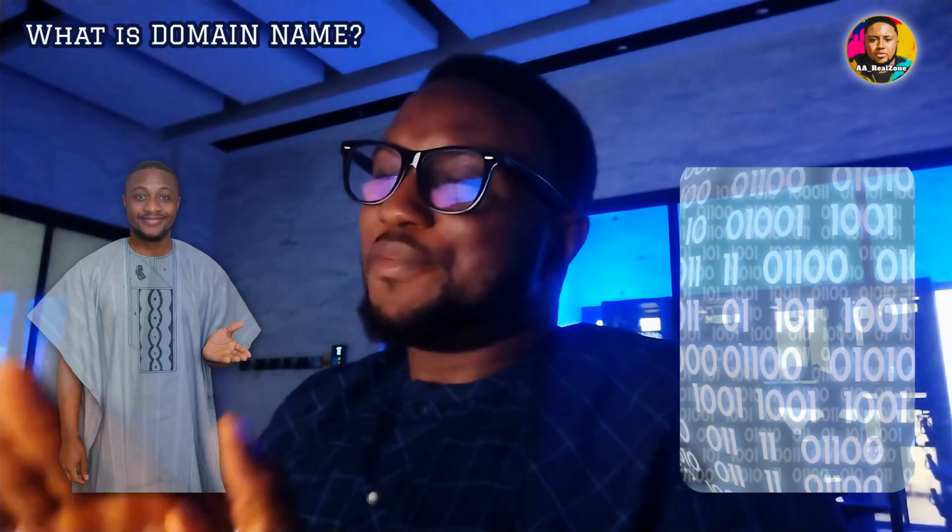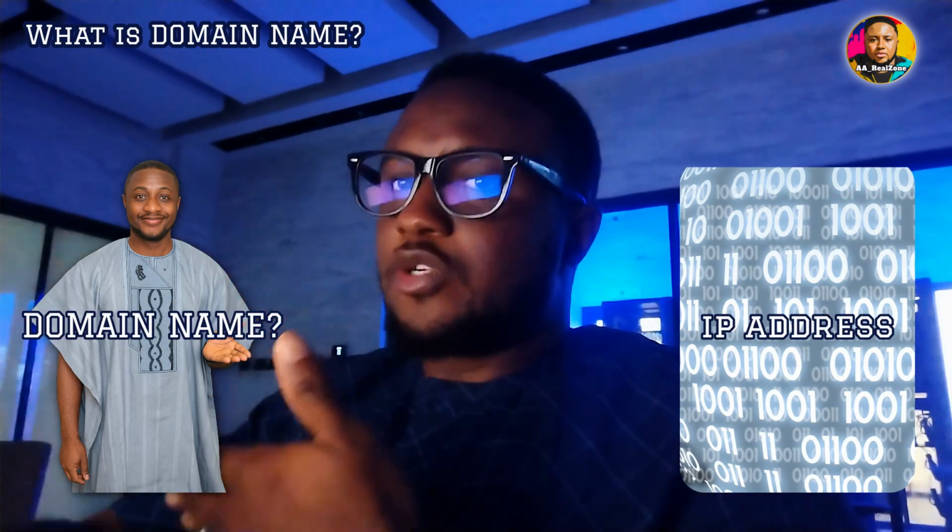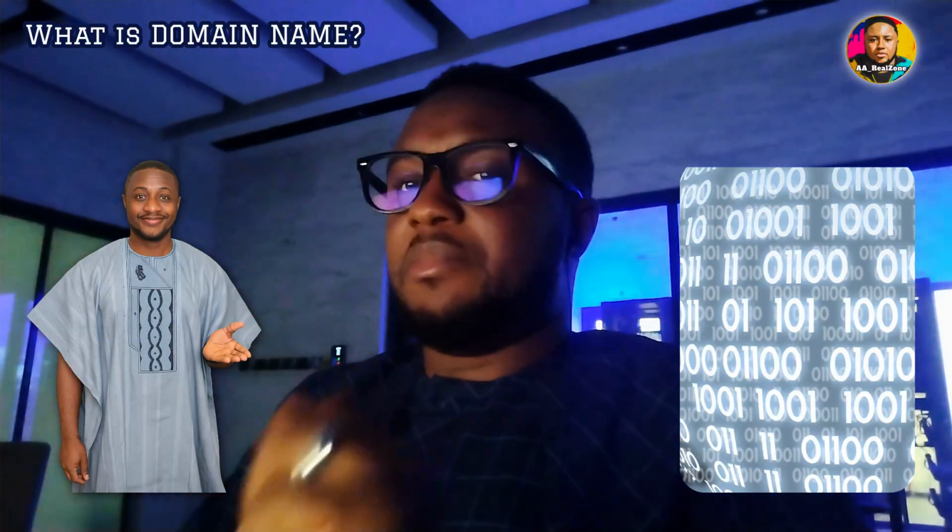So that is the difference between a domain name and an IP address. It is the same thing, but one is for human beings to understand, and the other is for the computer to understand. Let us go a little deeper.